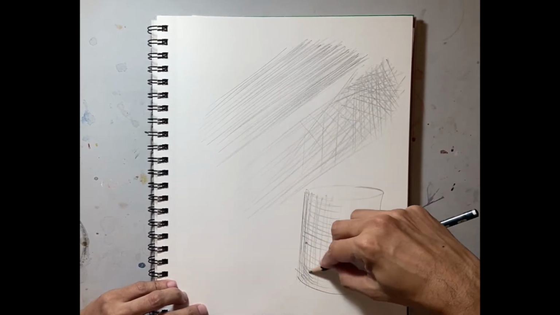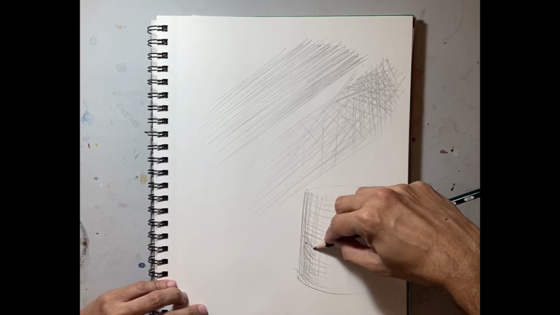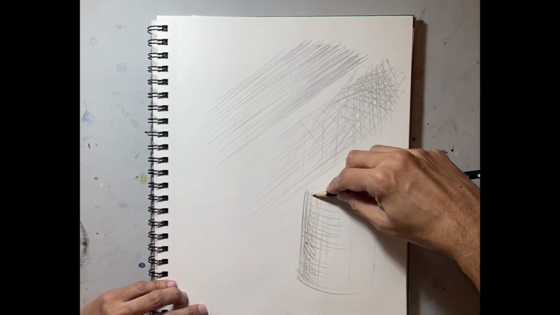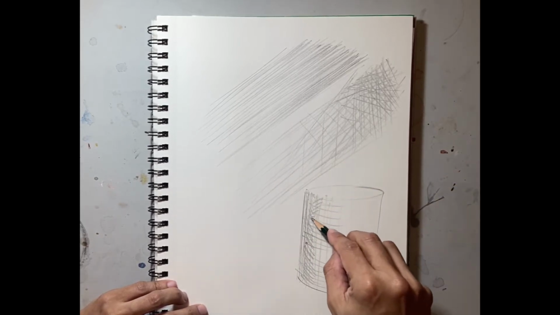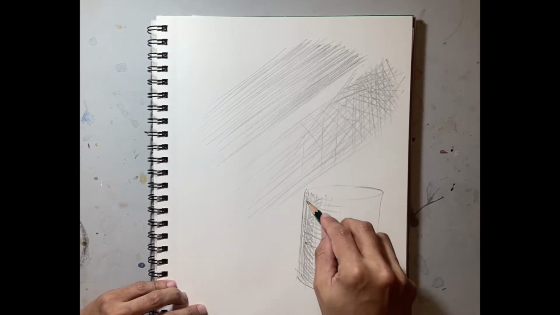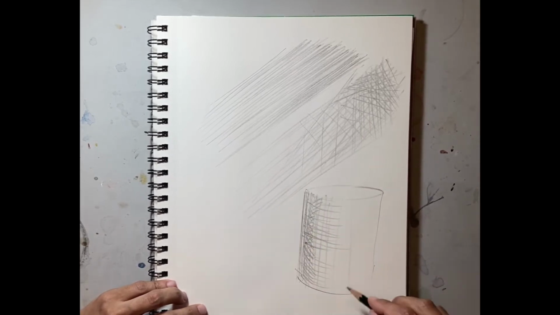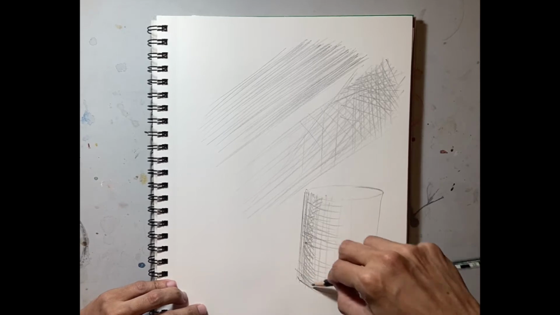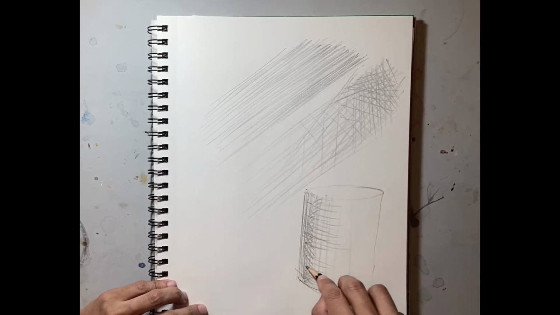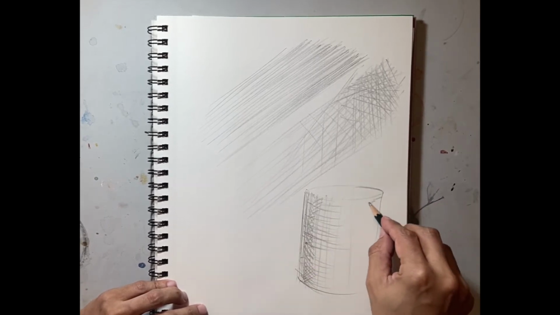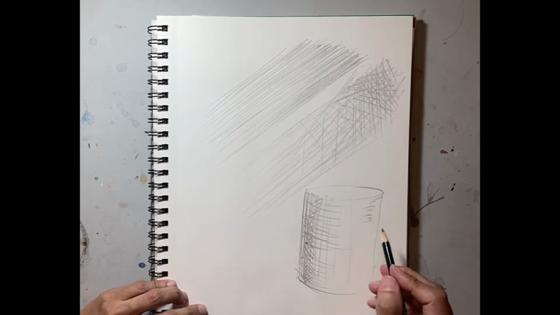That way you're not only representing the value, but you're also representing the shape, the volume of the form, which could be a tree, an arm, drapery. It's a little more challenging when you do those curved lines.